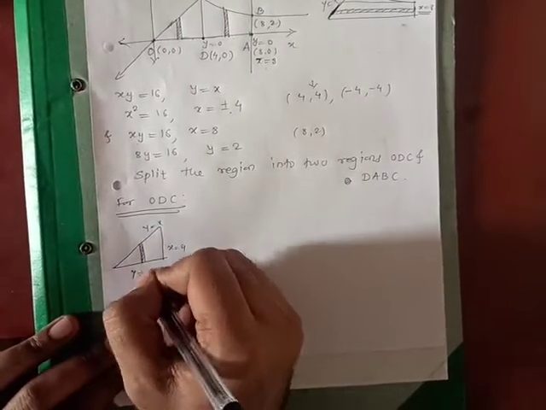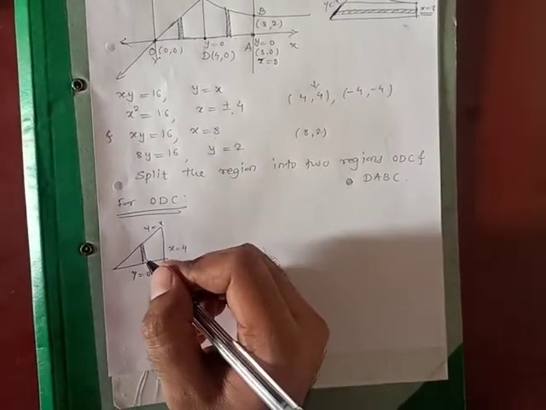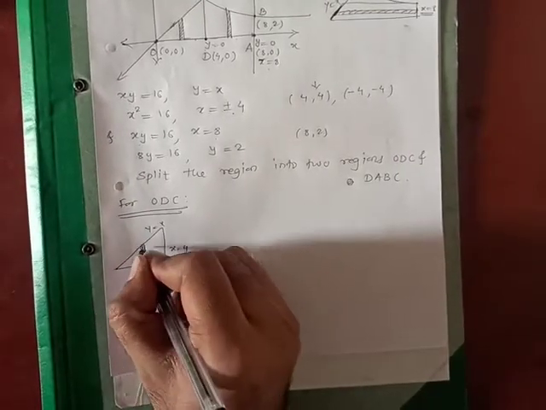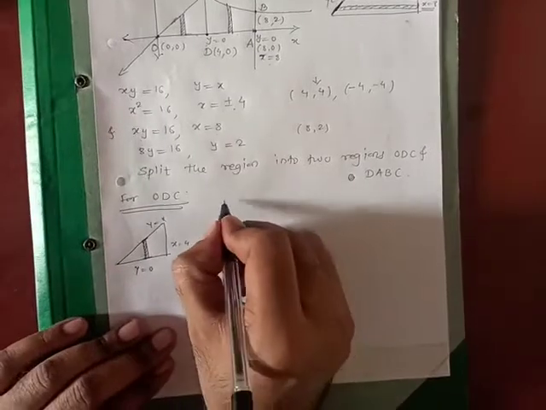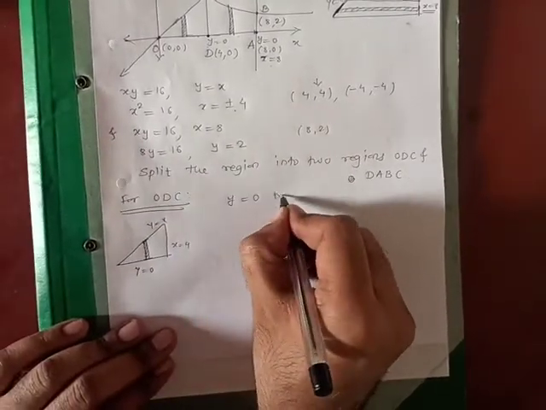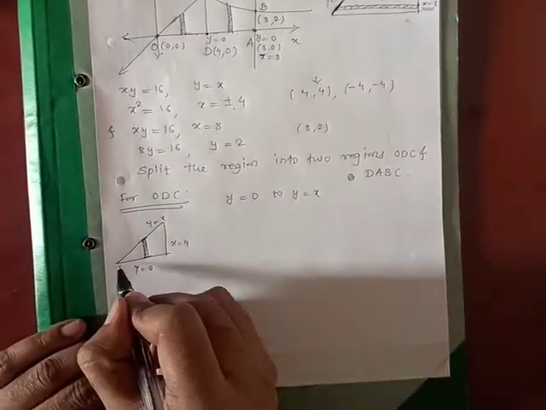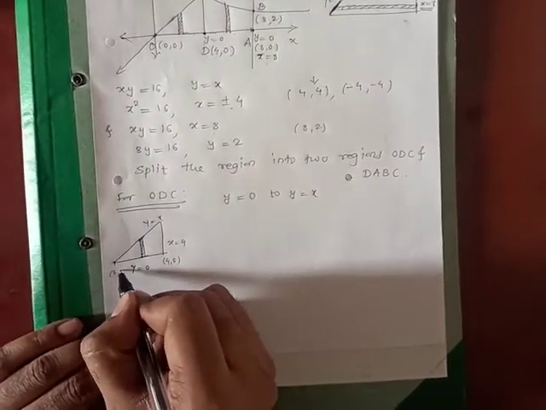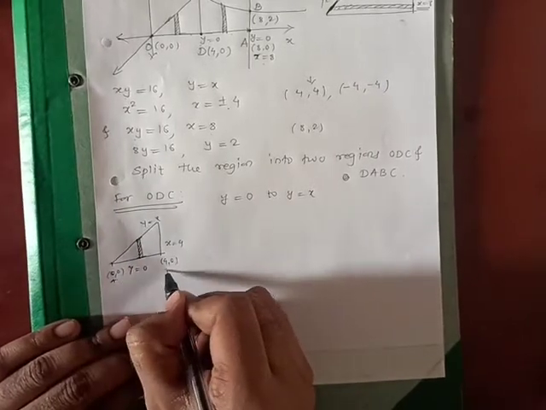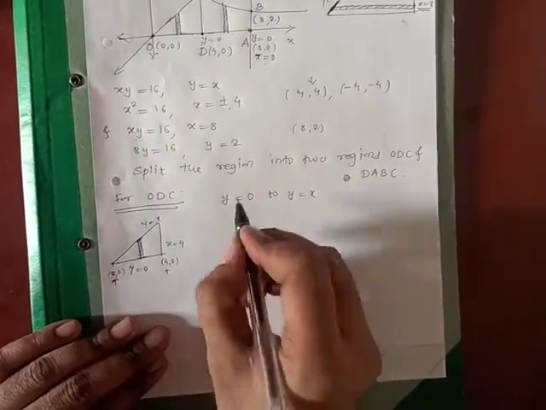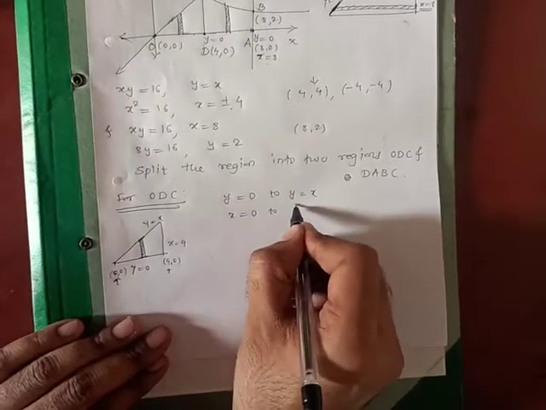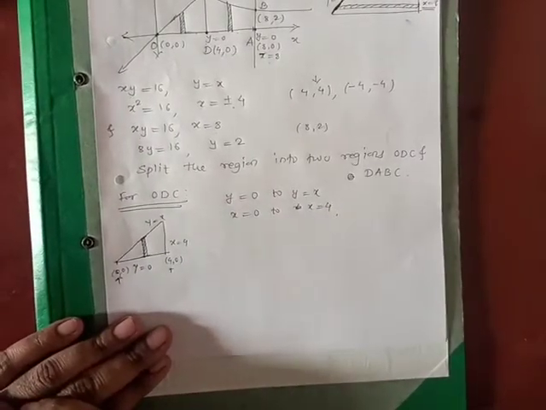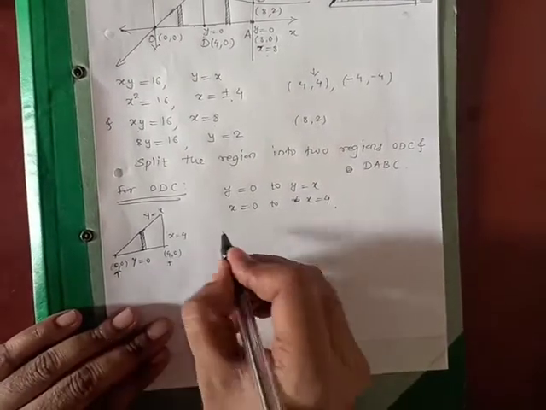Now, as you can see, we have taken a strip parallel to y-axis, and therefore the limit of y will be these curves. So y varies from y is equal to 0 to y is equal to x. At the same time, this is 4, 0, this is 0, 0, so you tell me what are the values of x coordinate. x varies from 0 to 4, right?